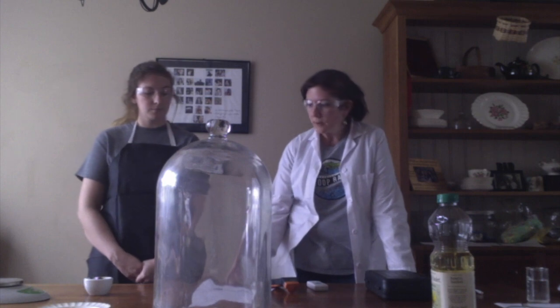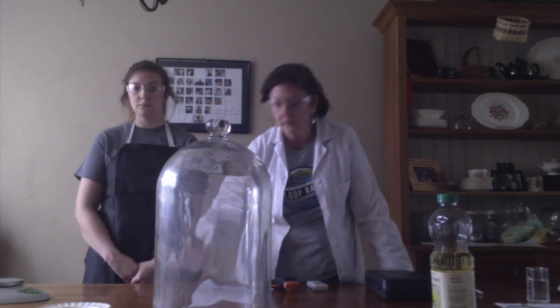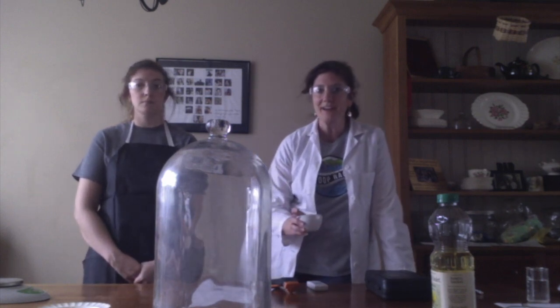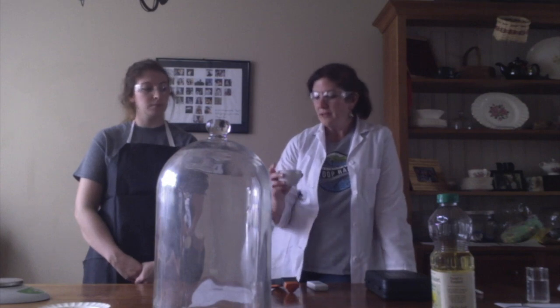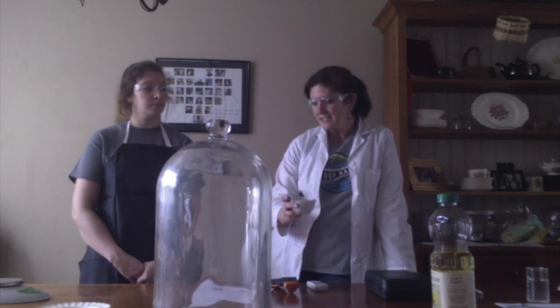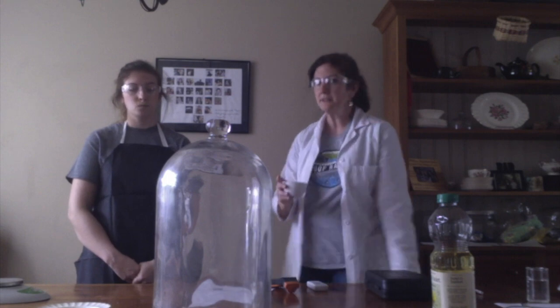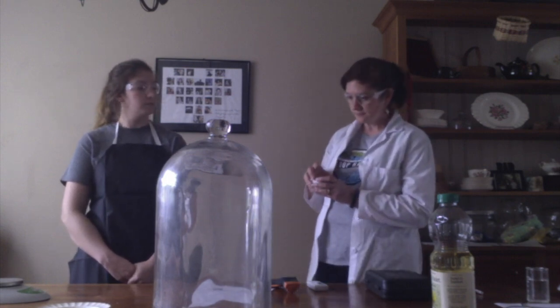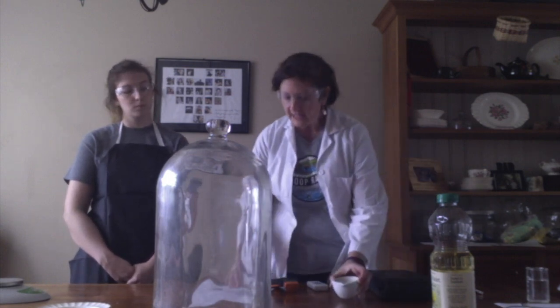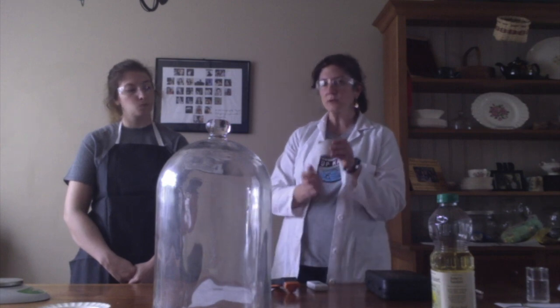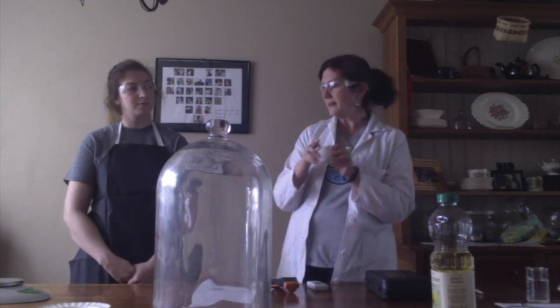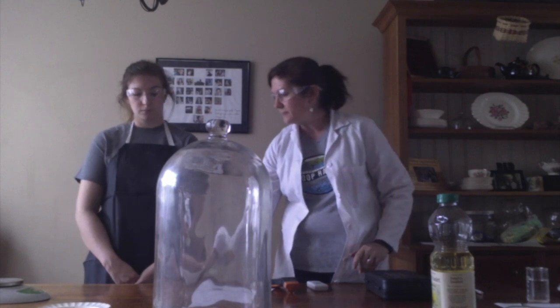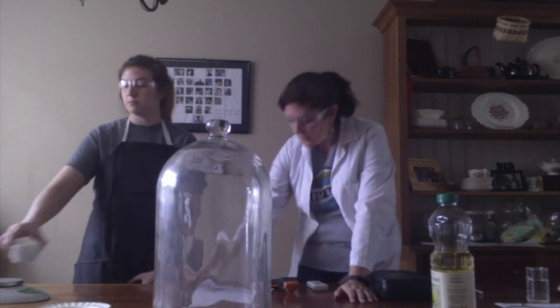So what we have here is just a little bit of oil, just like the directions say, 1.5 milliliters of oil in our dish here, and we've used a paper towel as a wick. Now, the directions tell us to get the mass, and the mass is going to include the bowl, the wick, and the oil. So, Lizzie, we already have the balance set up. If you could let us know, and I'll write that down.